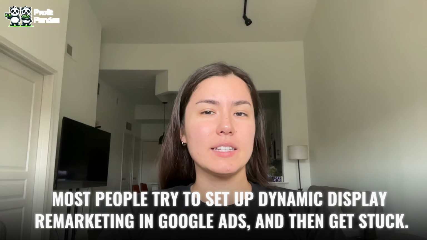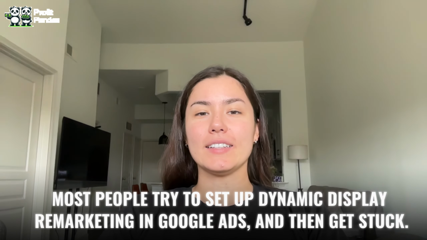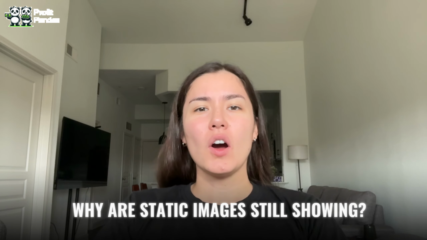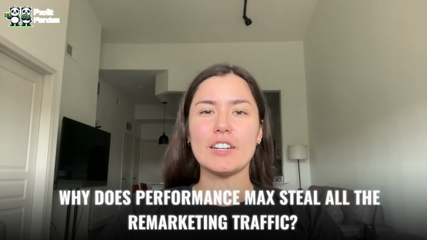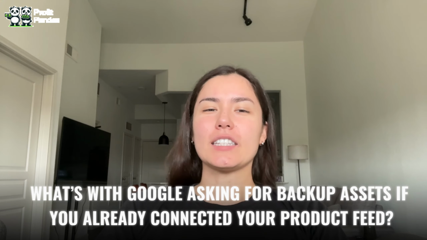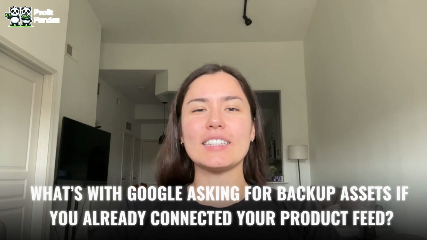Most people try to set up dynamic display remarketing in Google Ads and then they get stuck. So why are the static images still showing? Why does Performance Max steal all the remarketing traffic? And what's with Google asking for backup assets if you already connected your product feed?